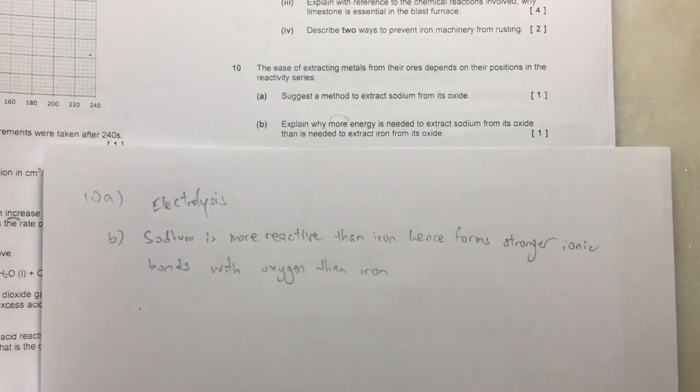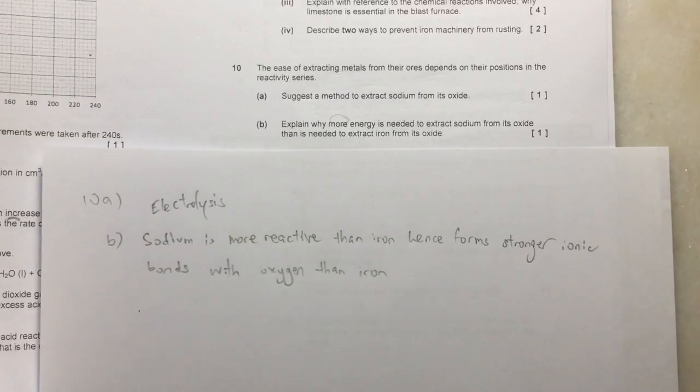Hence, it requires more energy to extract sodium from its oxide.